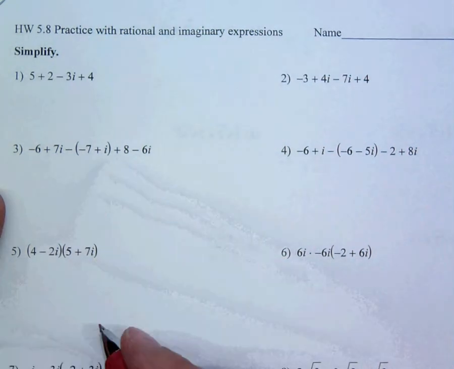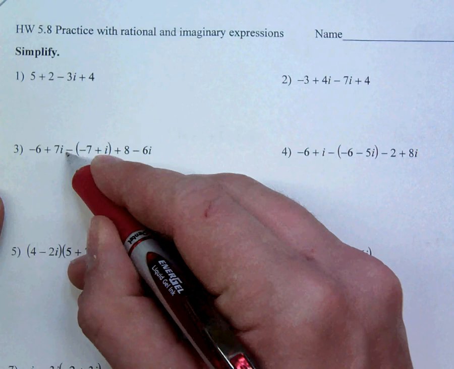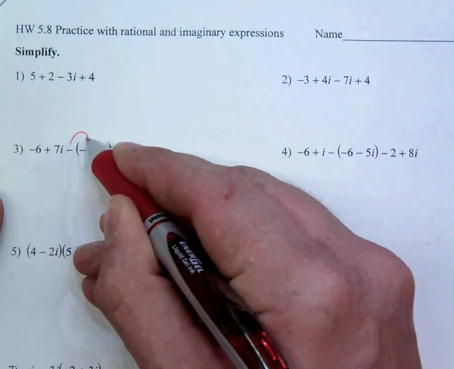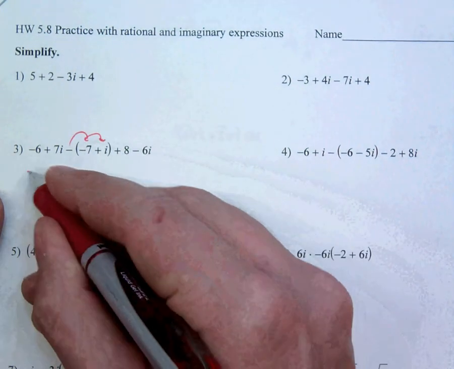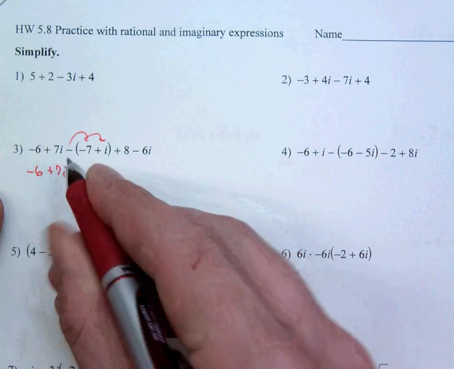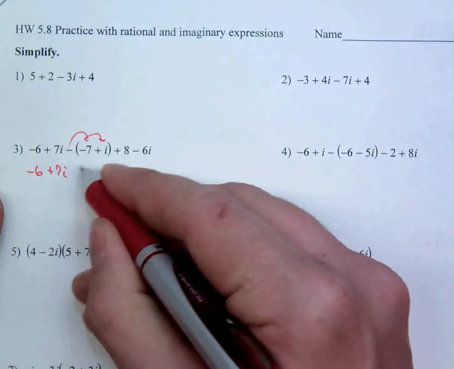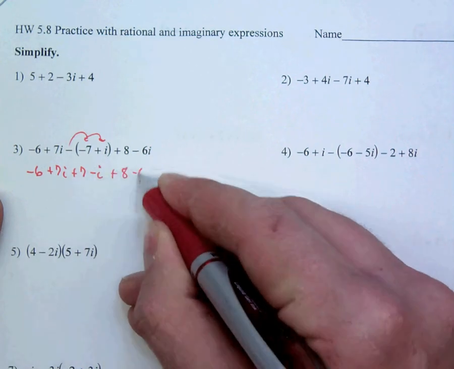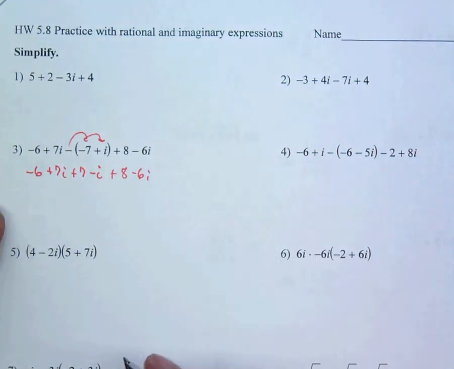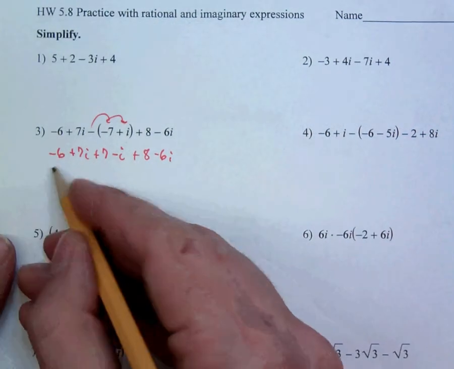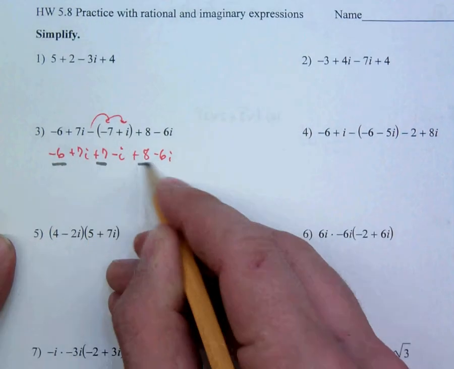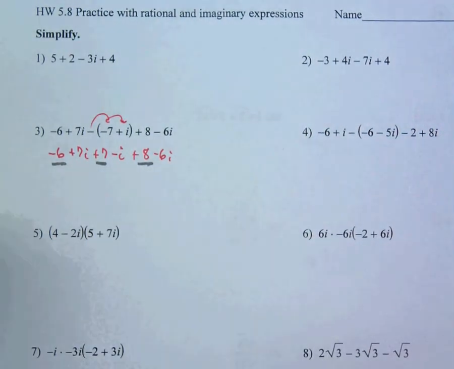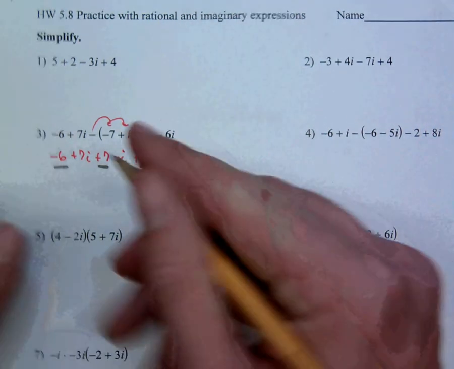The first thing I'm going to see here is that there's this minus this binomial. I'm going to go ahead and distribute this and rewrite negative 6 plus 7i. We are subtracting both this and this, so plus 7 minus i plus 8 minus 6i. We combine our real part first, negative 6 plus 7 plus 8. So it's 15 minus 6 is 9, so we get 9.